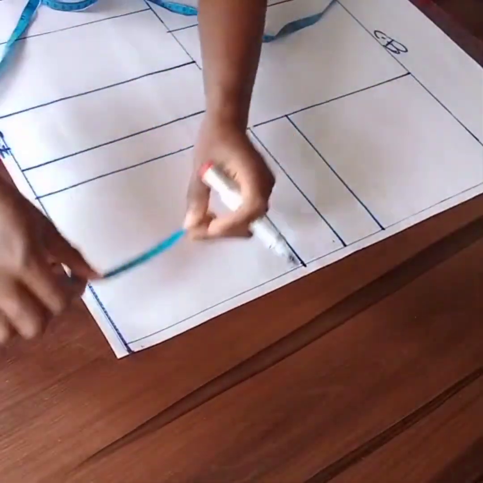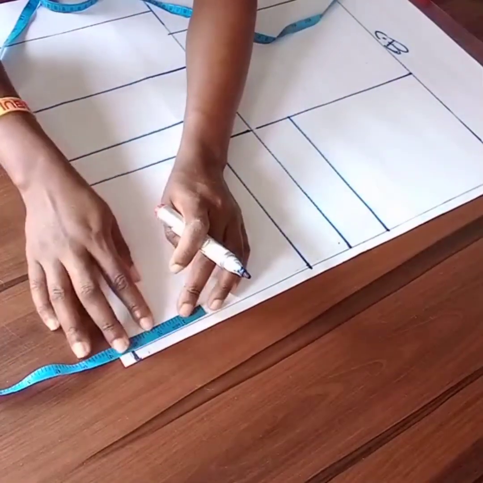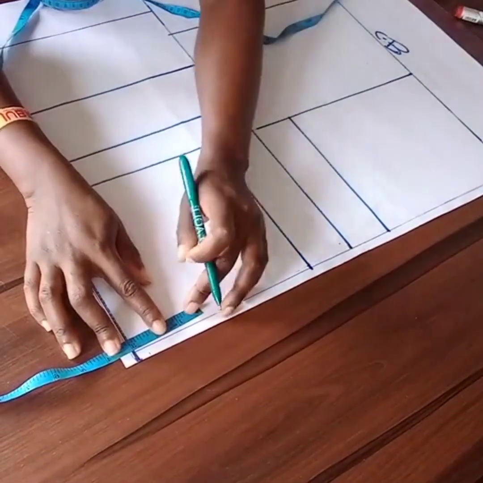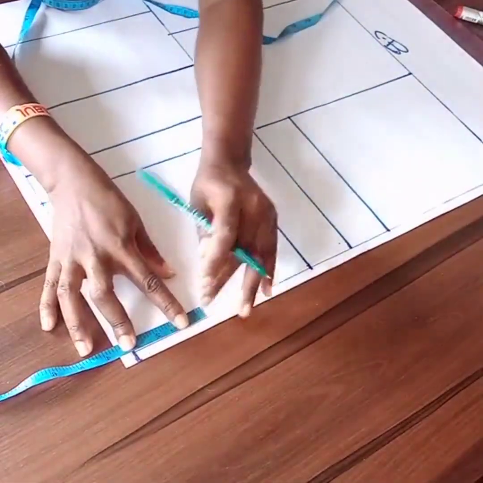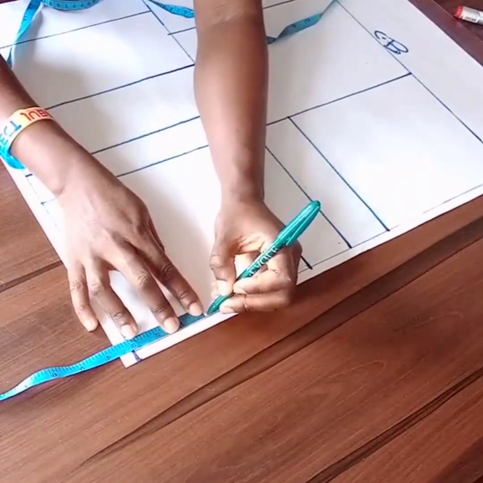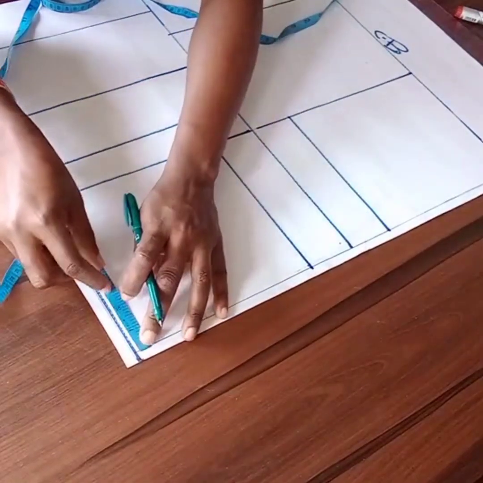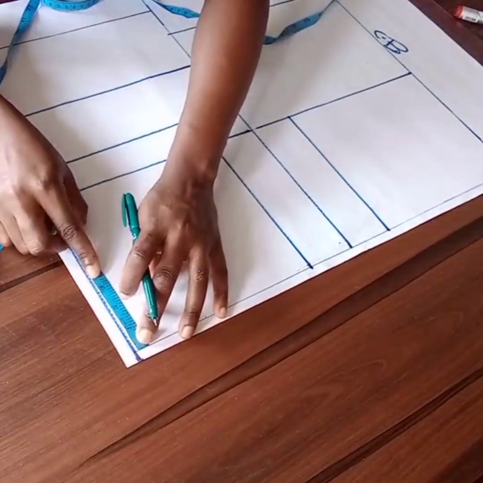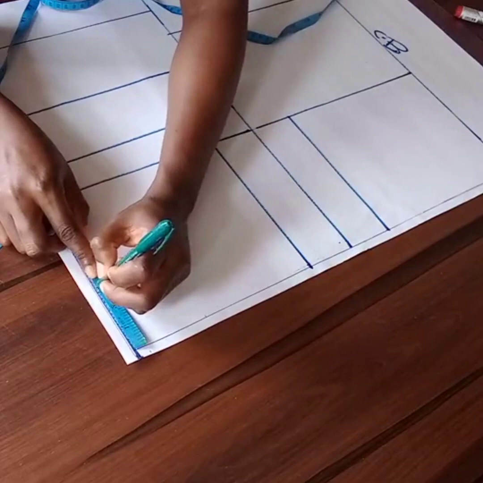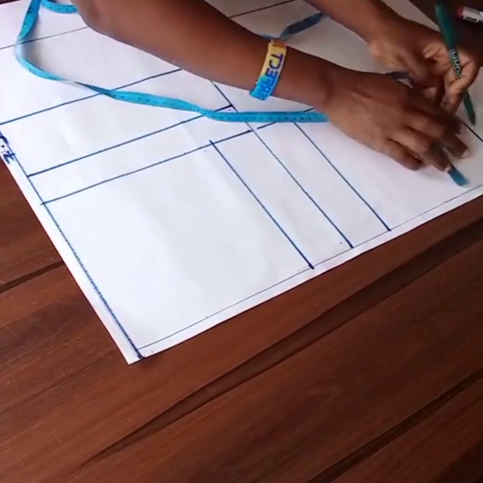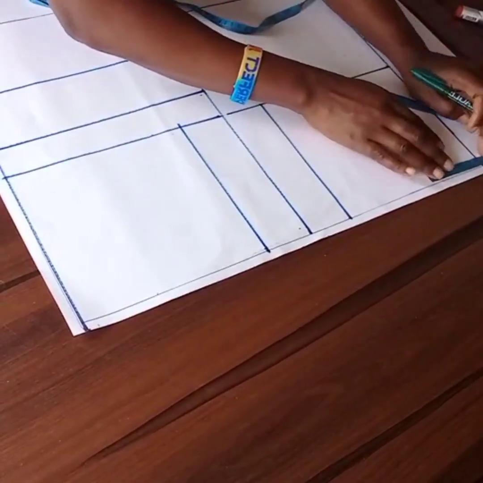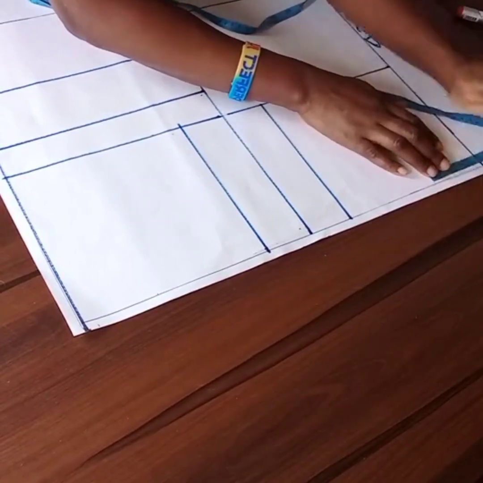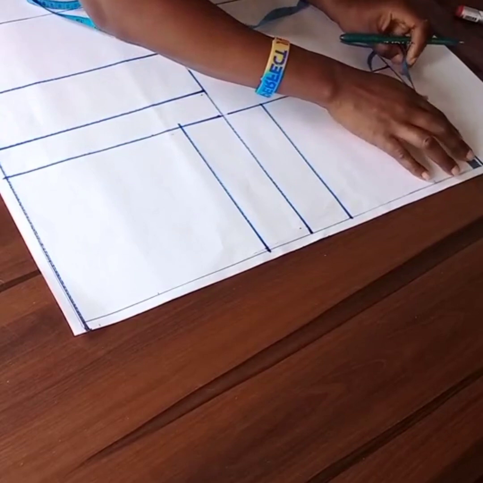The standard measurement to get your neckline for busy bodies is 3 by 3 for the front, and then for the back 3 by 1.